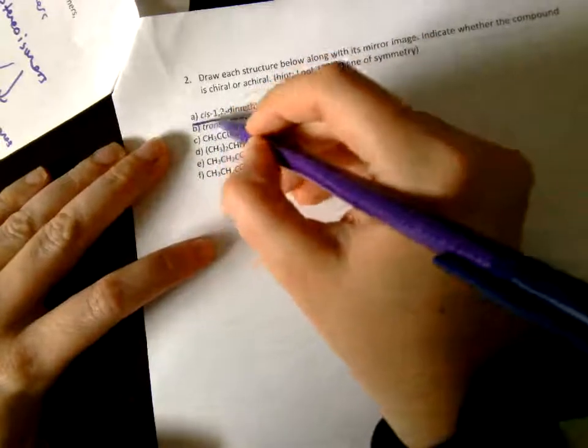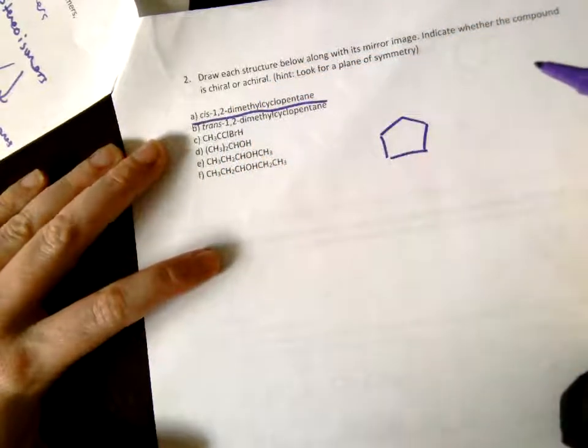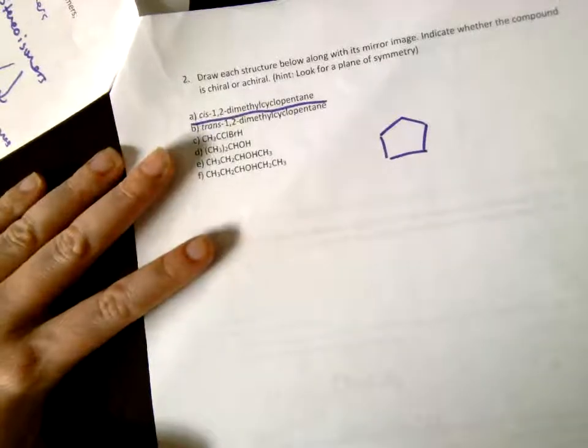Draw each structure below along with its mirror image. Indicate whether the compound is chiral or achiral. Hint, look for a plane of symmetry. All right, so here we go. Cis-1,2-dimethylcyclopentane. So I'm going to start with a parent chain, cyclopentane. This is really good practice for naming as well.